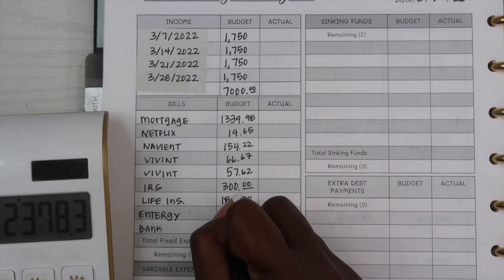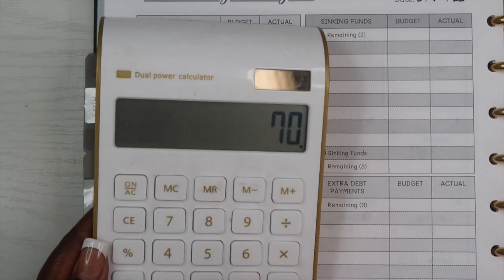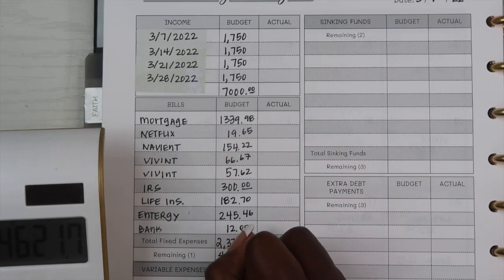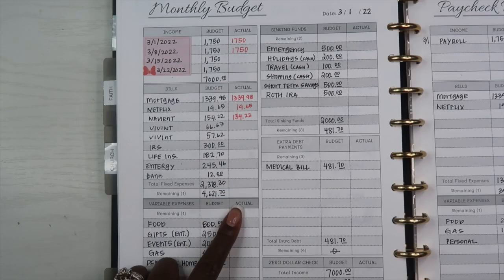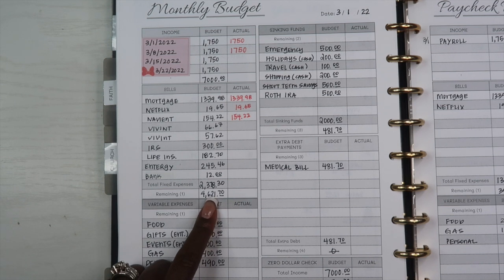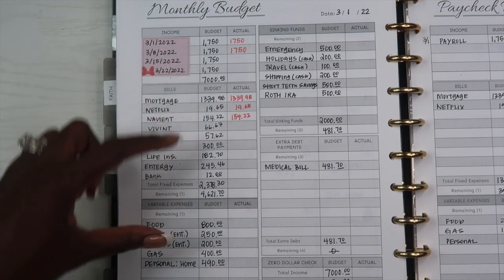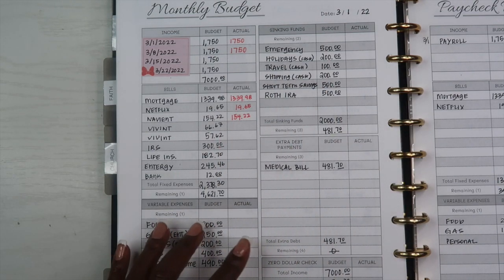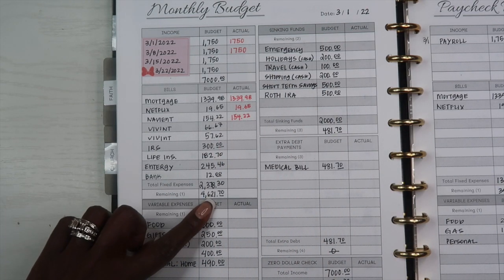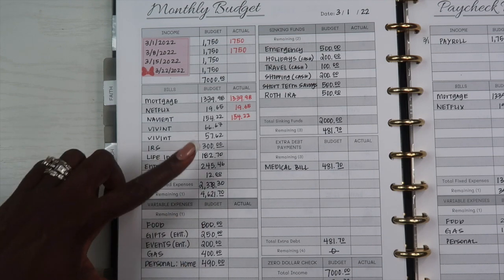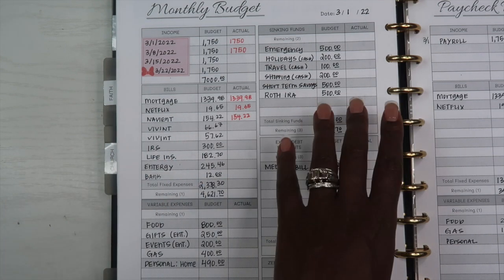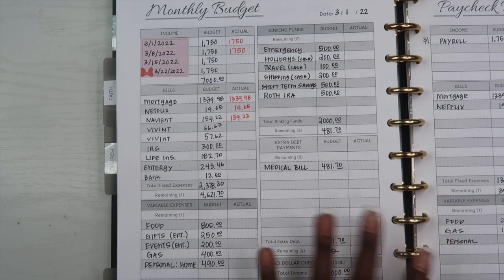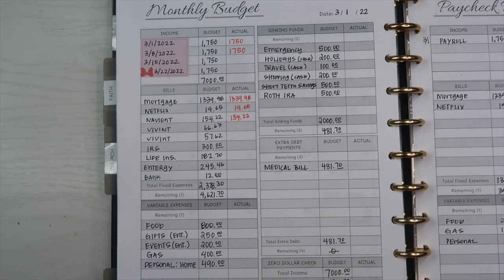And what I'll do is take the amount of my income, the $7,000 minus the $2,378.30, and put the remaining balance here, which is $4,621.70. So this lets me know how much money I have left for all of the other things that are on my monthly budget. I have $4,621 that can go toward my variable expenses, sinking funds, and any extra debt payments that I want to pay.